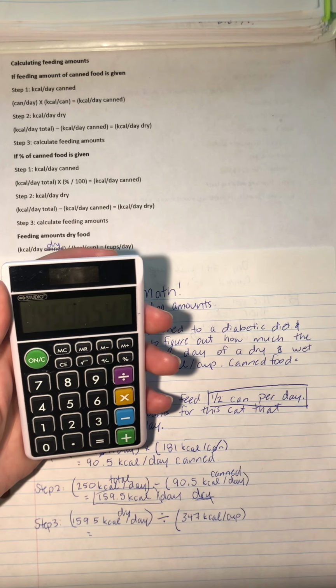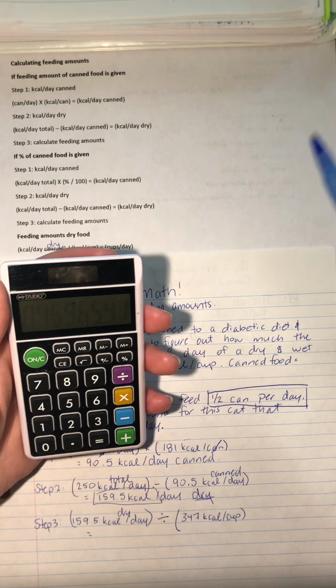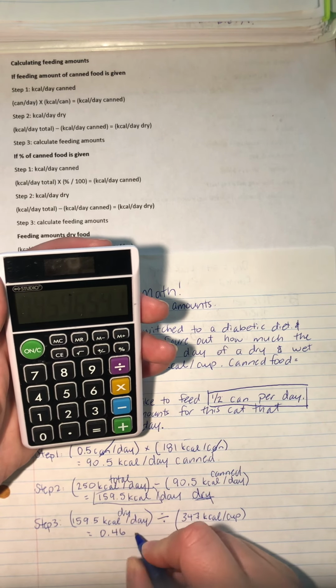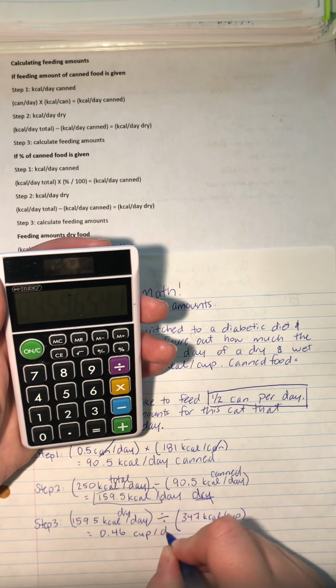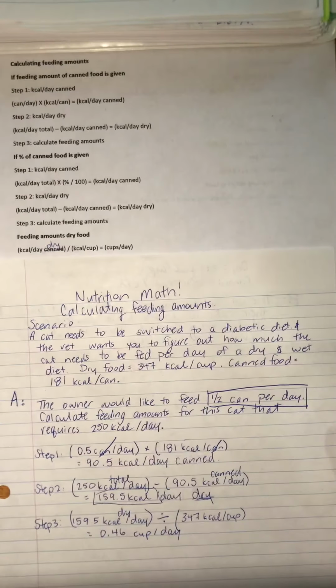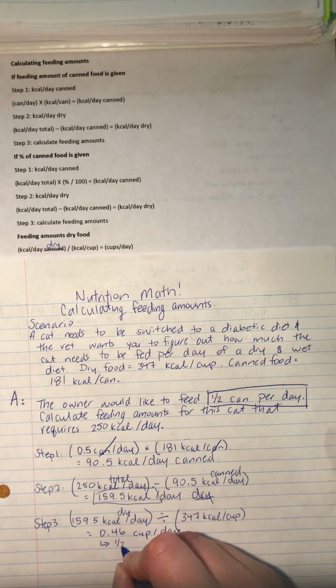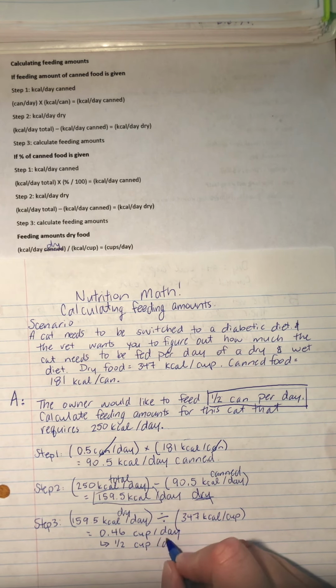0.46 is not really a feeding amount. So can you tell an owner to go ahead and measure 0.46 of a cup of food? You cannot. So what you're going to need to do is give them an actual feeding amount. The actual feeding amount here, 0.46, is really close to 0.45, which is half of a cup. So half of a cup per day would be a more reasonable feeding amount.